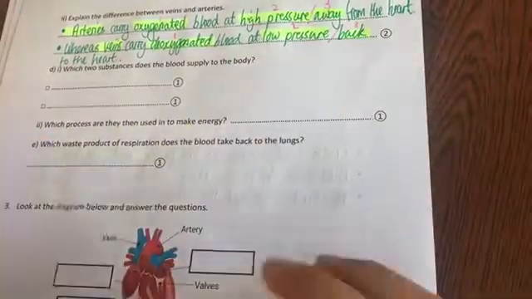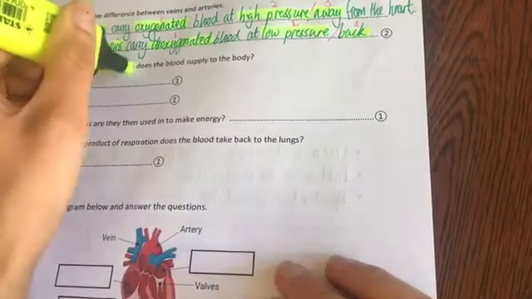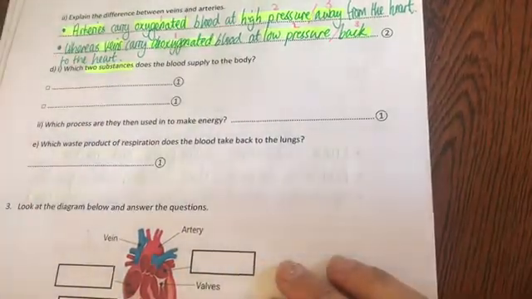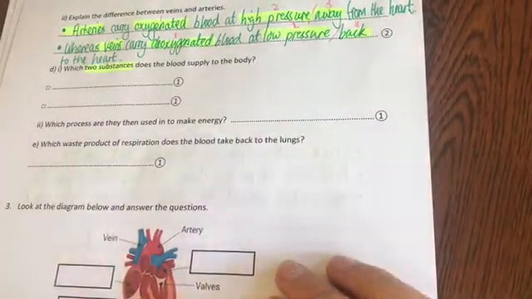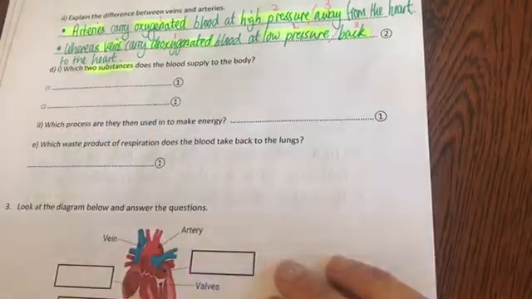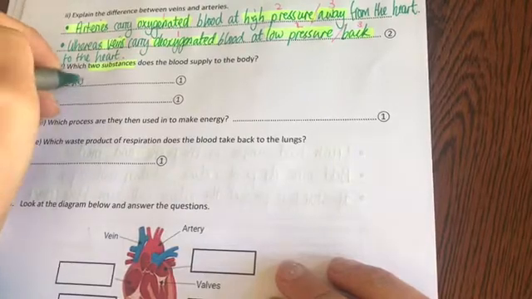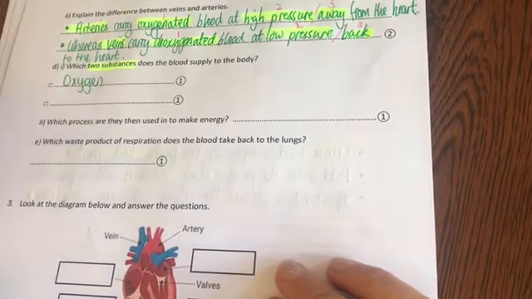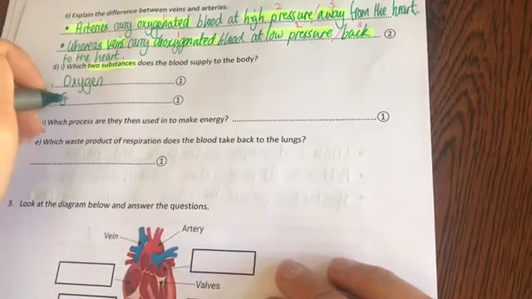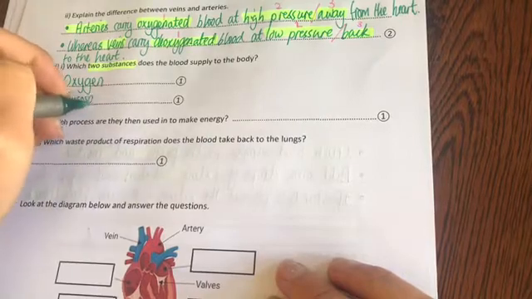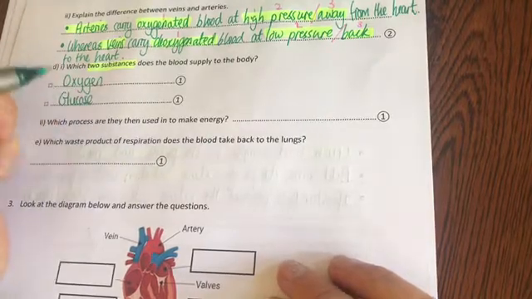Okay, D. Which 2 substances does the blood supply to the body? So what is the blood giving to the body? So it's giving oxygen, carried by the red blood cells, and glucose, which remember dissolves into the plasma.